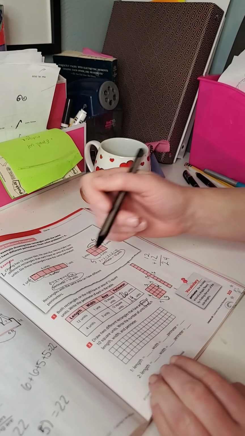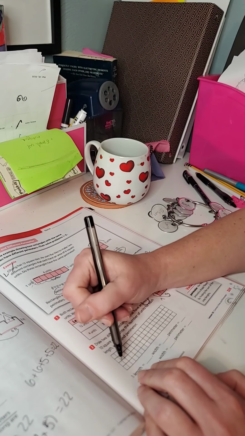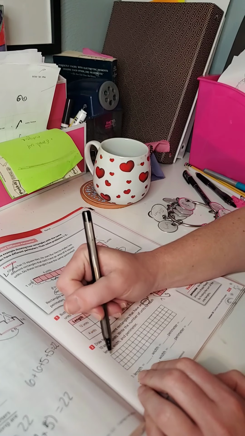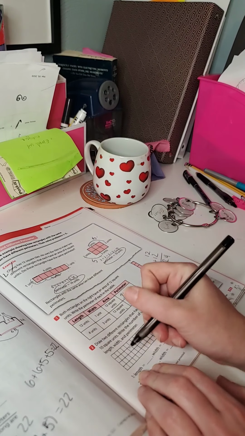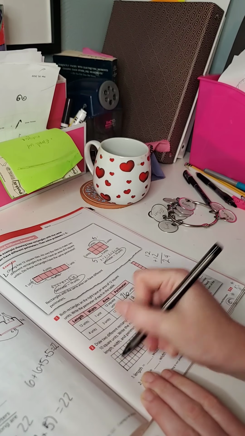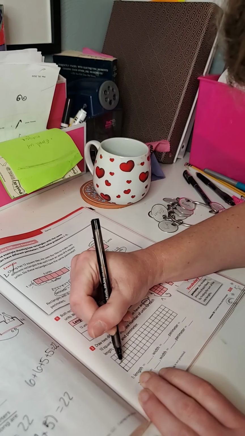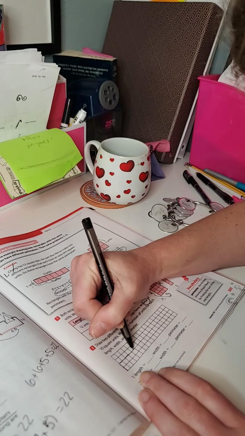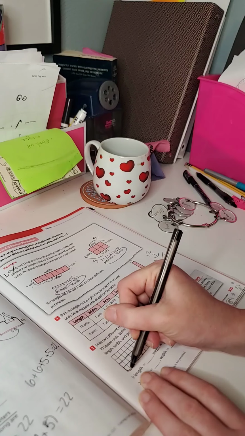That's a big one. So I know I can't go 5 up, right? Because it's 1, 2, 3, 4 up. So for my length, I'm going to have to do the 2. 1, 2. 2 groups of 5. 1, 2, 3, 4, 5. Here is one rectangle.